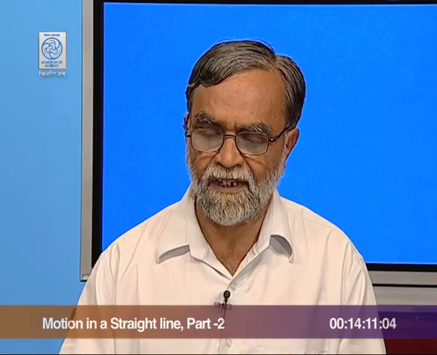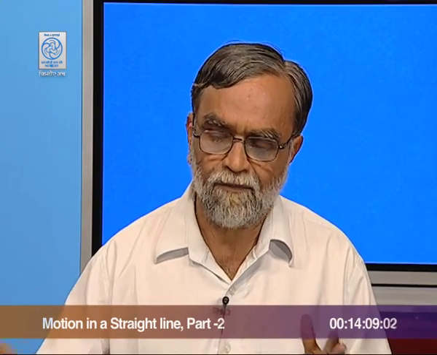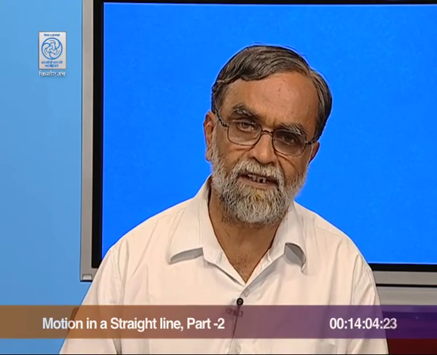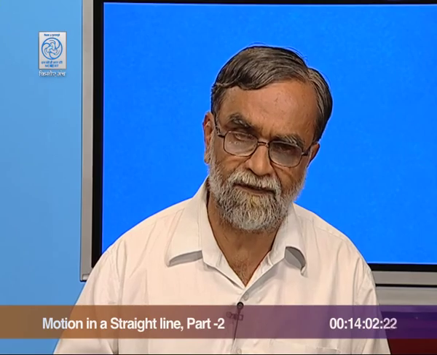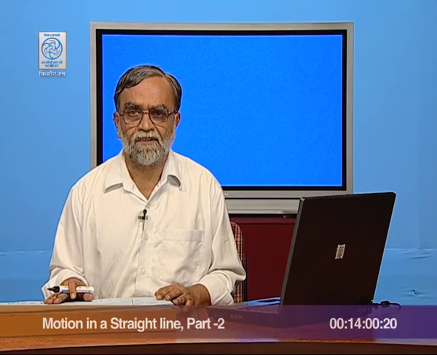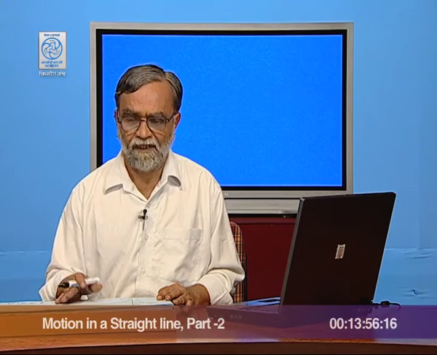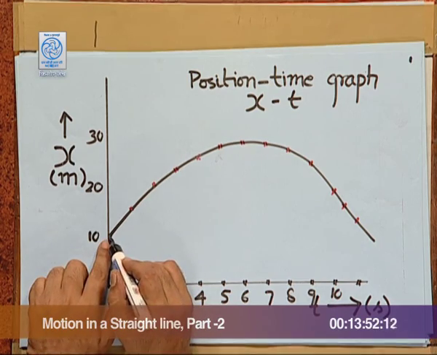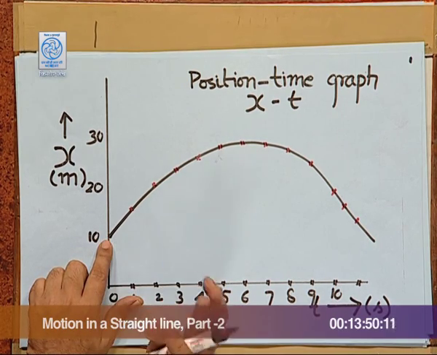Now, to look at this, I will plot the variation of position with respect to time, which I call a position-time graph. Look at the variation of position with respect to time of the data that I gave. At t equal to 0 seconds, the position of the object is 10 meters.